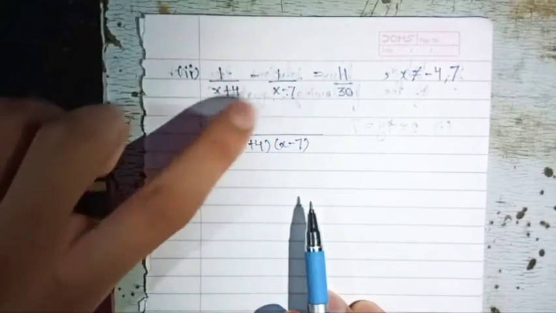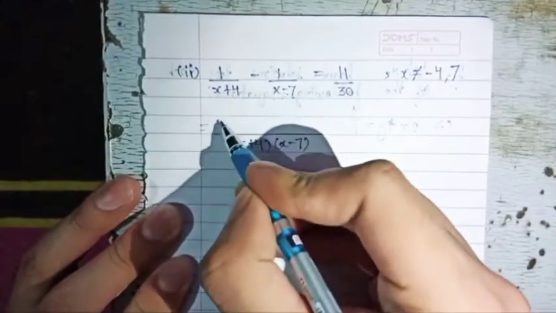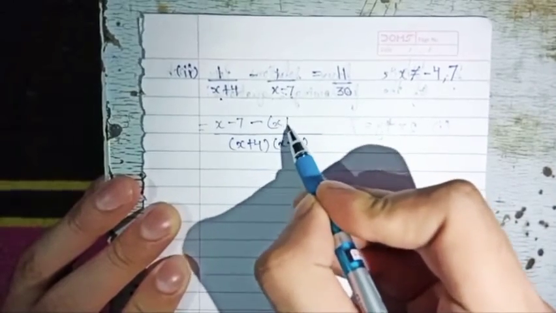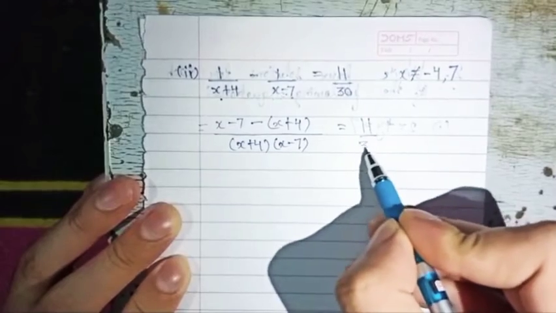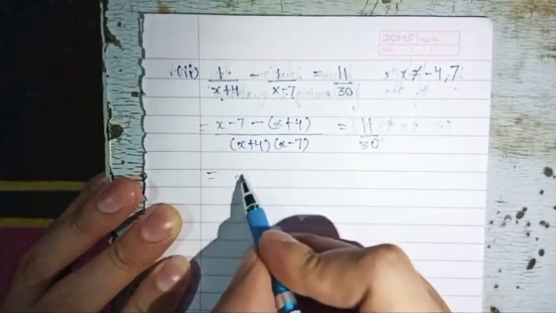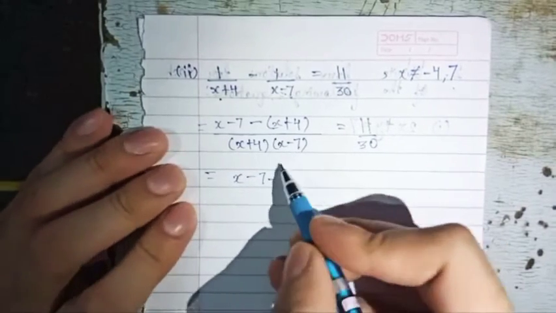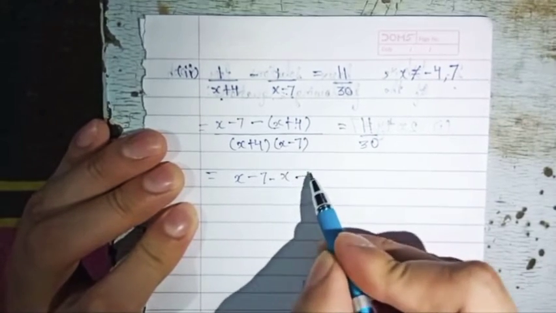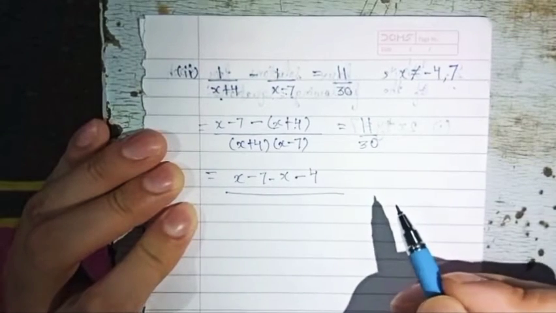So they will multiply into the numerator. So you will get (x − 7) minus (x + 4), and it is equal to 11 upon 30. It is equal to x minus 7 minus, multiply inside the bracket, so minus x minus 4, whole upon (x + 4)(x − 7).